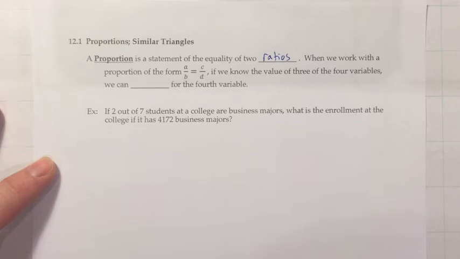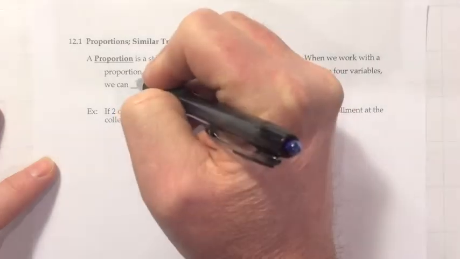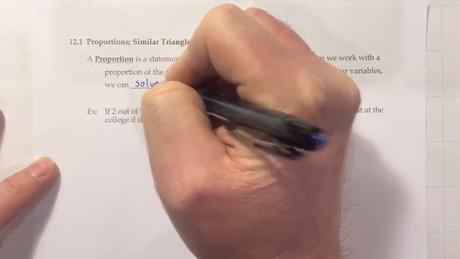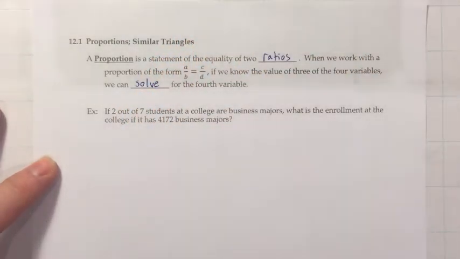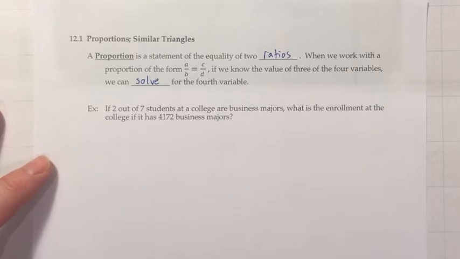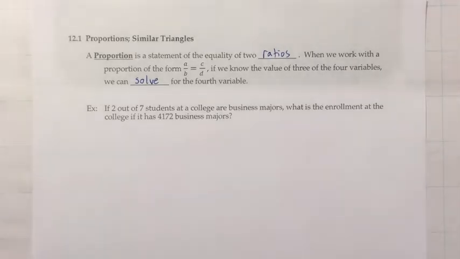And when we work with a proportion of the form a over b equals c over d, if we know the value of 3 of the 4 variables, then we can always solve for the fourth variable. So we're going to look at a few applications where we're trying to solve for a quantity and we can set it up as a proportion, and we'll know 3 of the 4 pieces, so that will allow us to solve for the missing one. And I just want to show you some strategies to hopefully help that go smoothly. So let's look at an example.